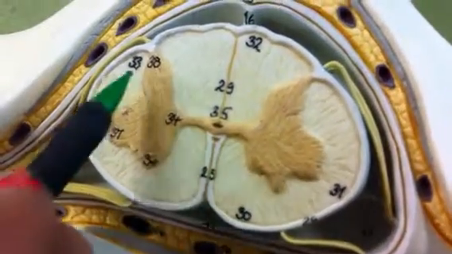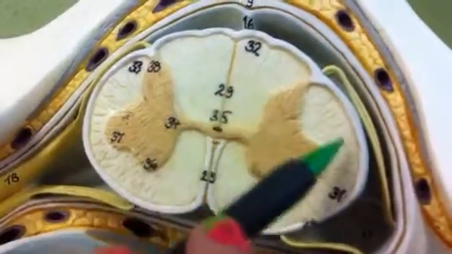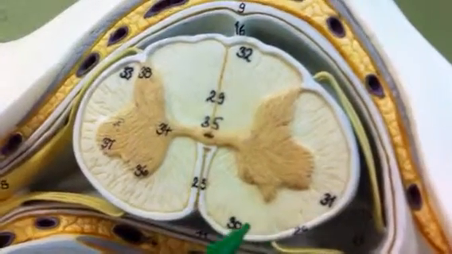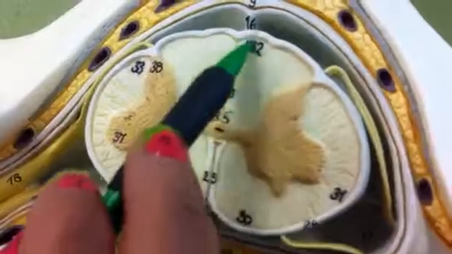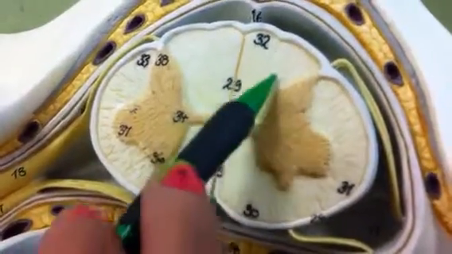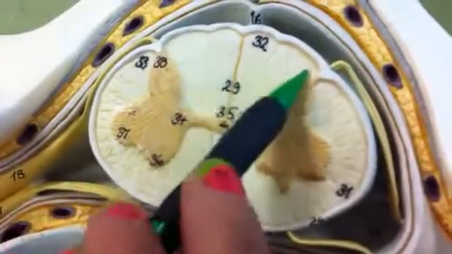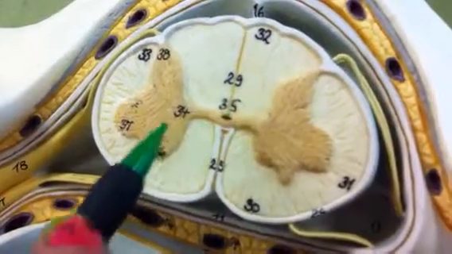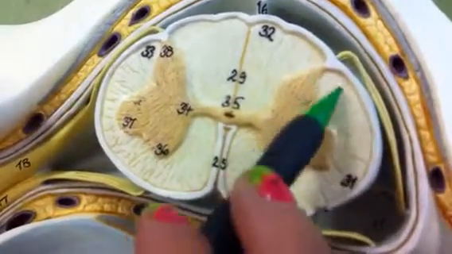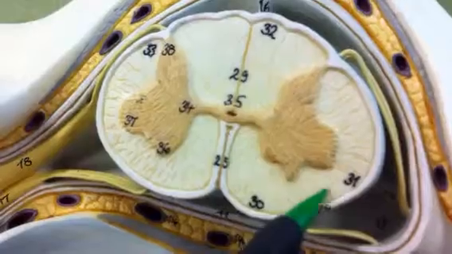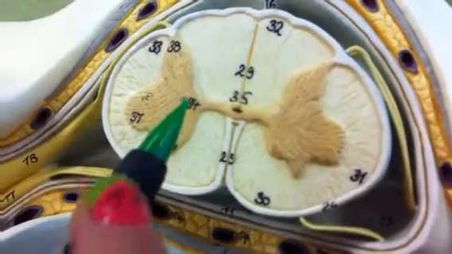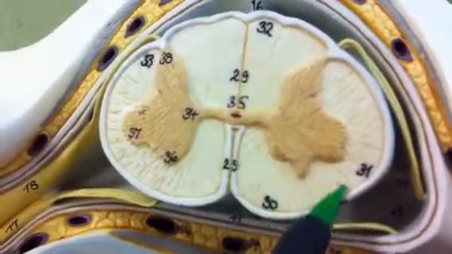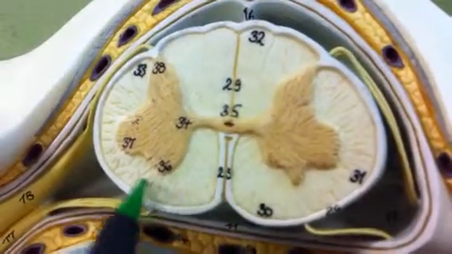The white matter is everything around that's white here, and the posterior white column is going to be this section of the white matter right up in here. You can see it on both sides. The lateral white column is going to be this section right in here, over here on the lateral side. And the anterior white column is going to be this right up in here, this section in the front.